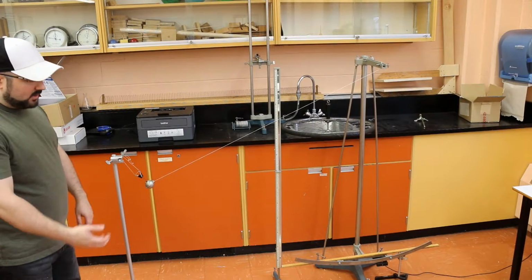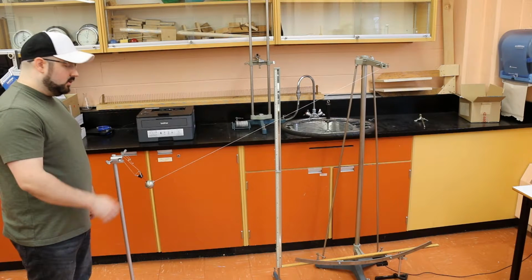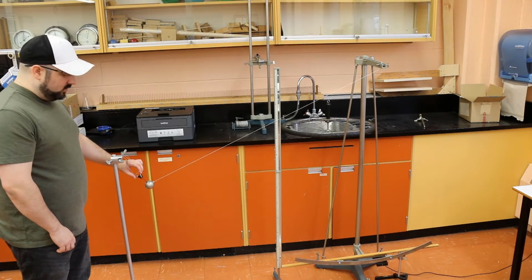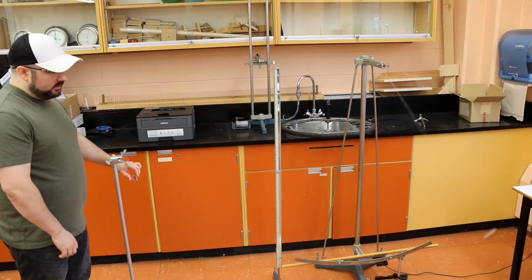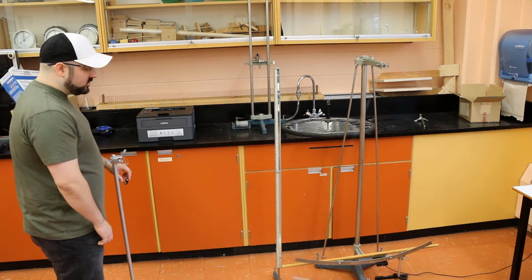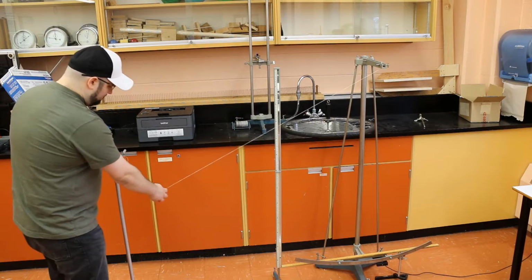When you are ready to collect data, click Collect in LoggerPro and release the pendulum. You want it to do a full oscillation once it starts recording data.